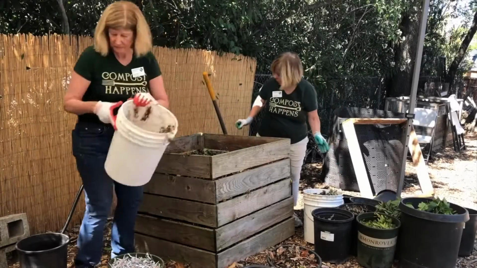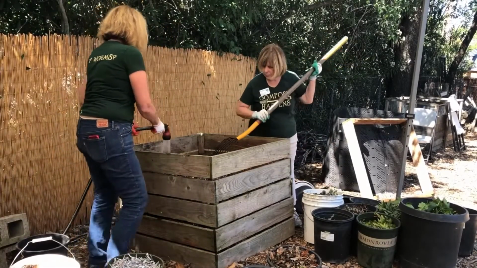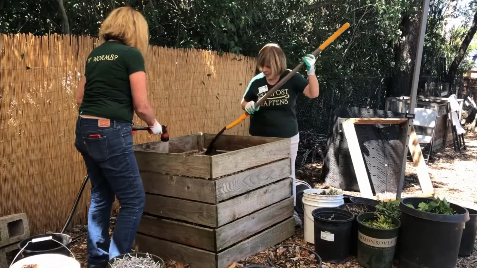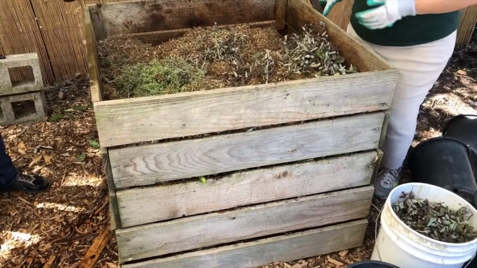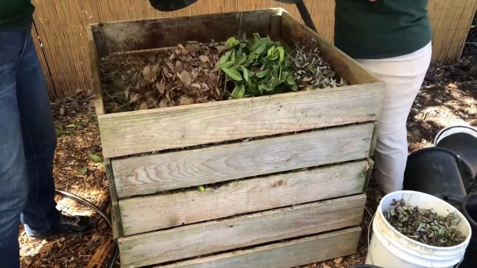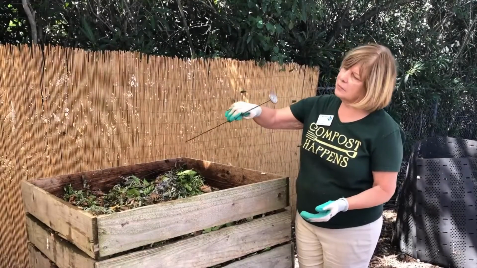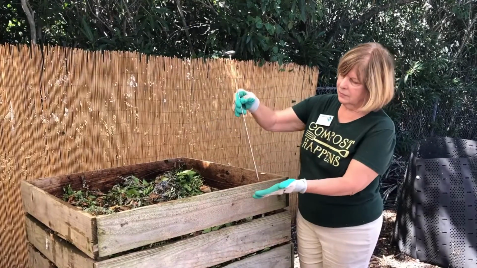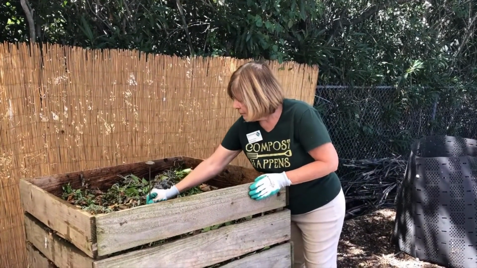A hot compost pile is built all at once, layering your browns and greens, mixing each layer together, watering until thoroughly saturated. Continue this process until the bin is completely full and the contents as wet as a wrung-out sponge. A compost thermometer is helpful because you can monitor the temperature of the core of the pile each day.